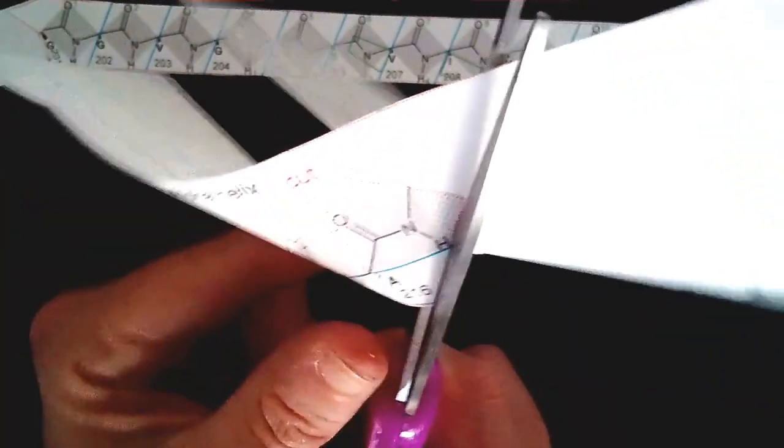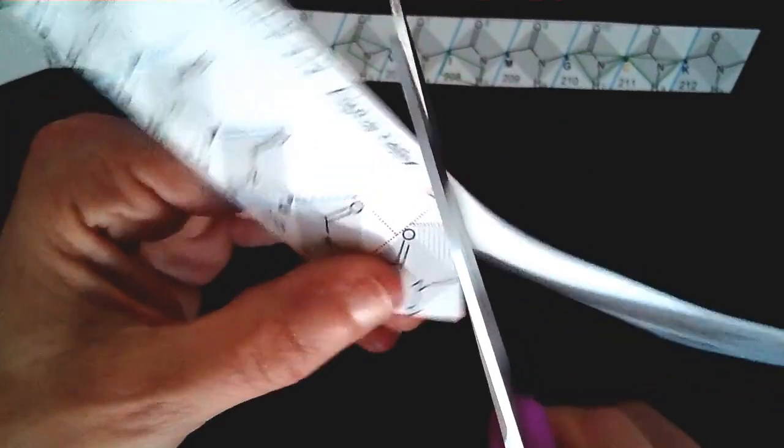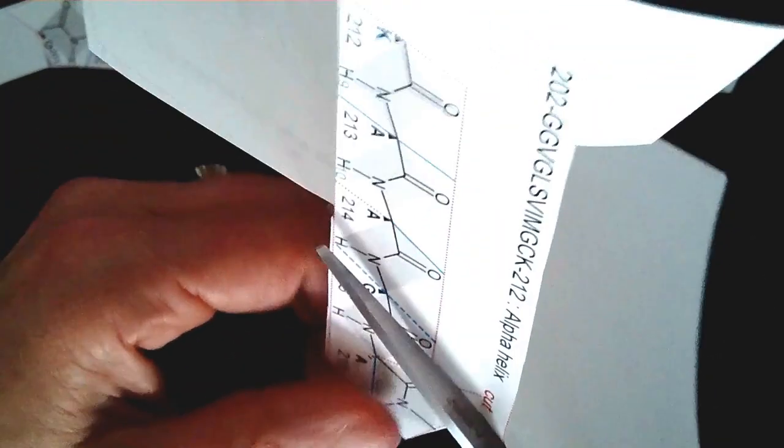Gray, you know what gray means. We're going to do some gluing. And another cut right here after we glue. Okay, so we'll have to make sure we do that.